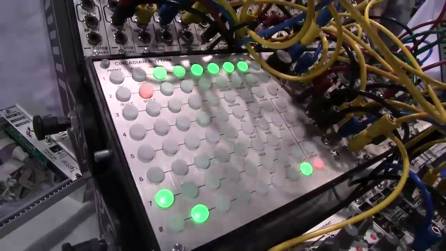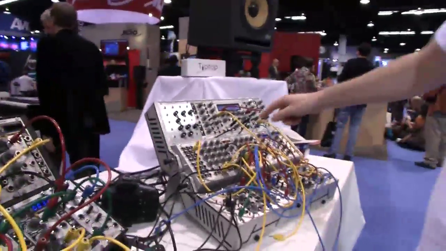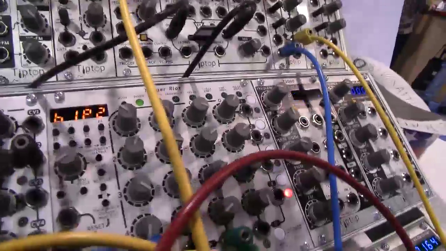It also synchronizes with the sequencer we released this year. It's called the Trigger Ride. So everything is going to communicate together.